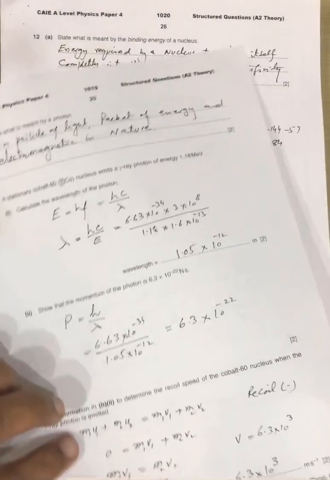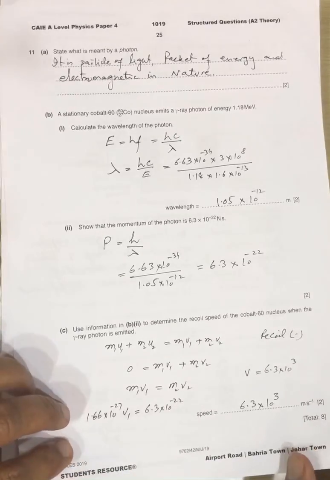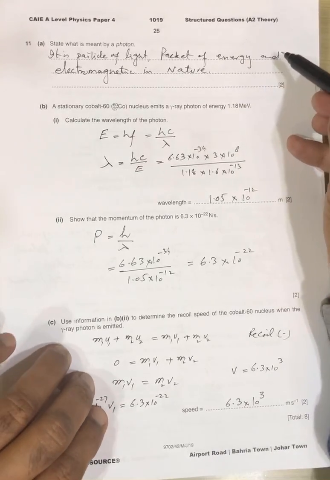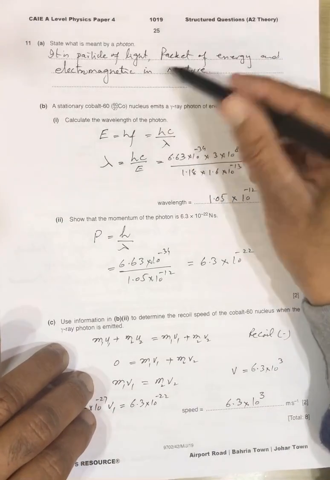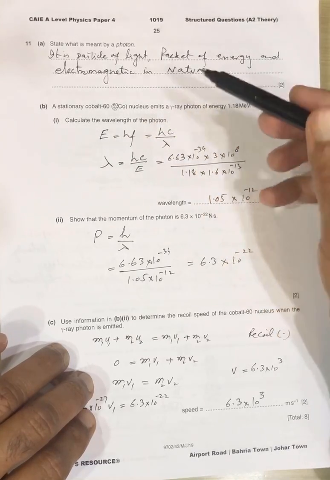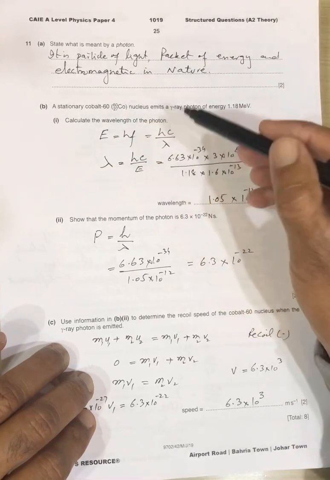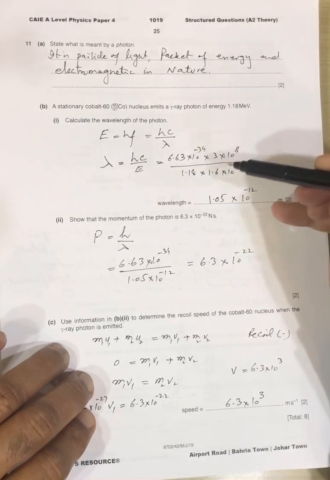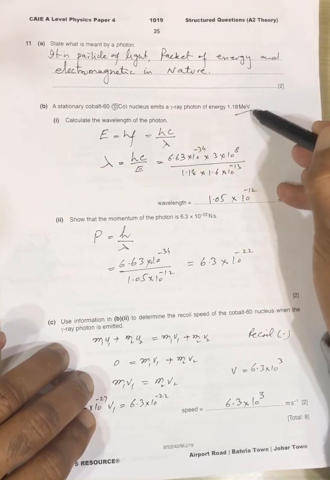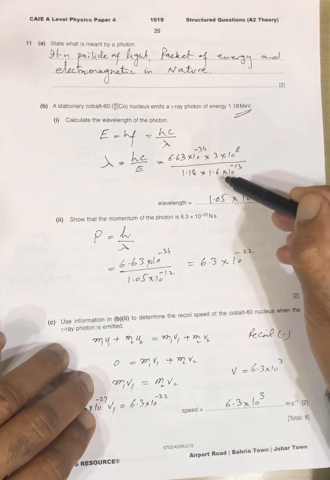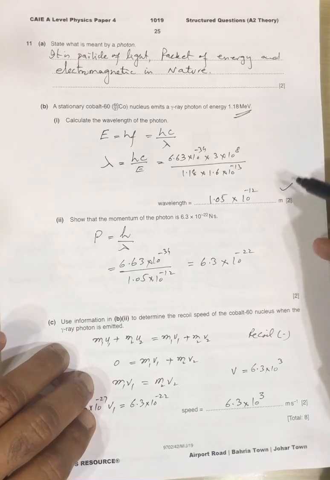Next is question number 11. State what is meant by a photon. It's a particle of light, a packet of energy, or a quantum of energy. It is electromagnetic in nature. And next, we have to calculate the wavelength of the photon. Look, E is equal to hf, which is hc over lambda. So this is h, the speed of light, and this energy is converted from mega electron volt to joule. So 1.18 times 1.6 times 10 power minus 13. So this is the answer.